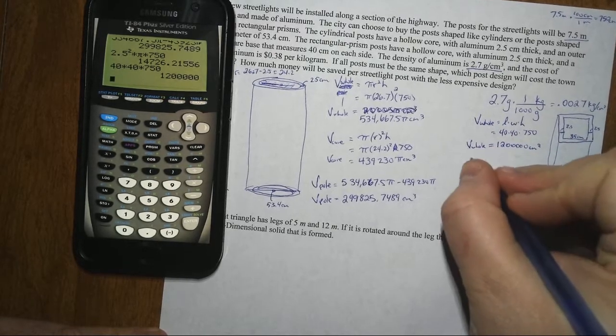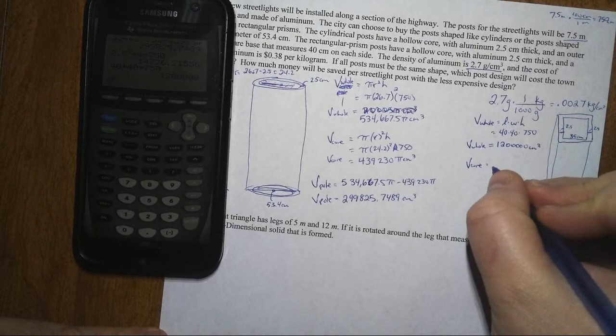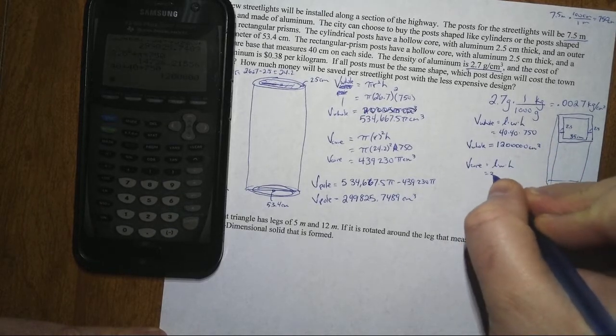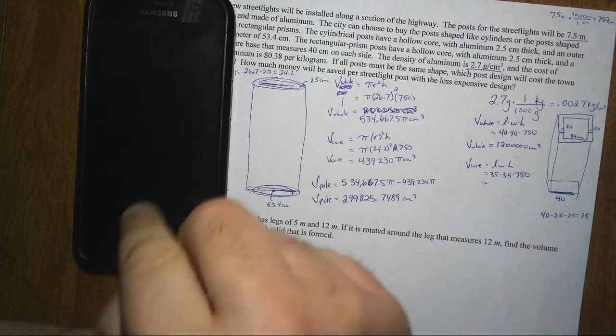All right. And then we want to do the core. So now remember, it's 35 and 35 this time. So it's still length times width times height, 35 times 35 times 750. All right.